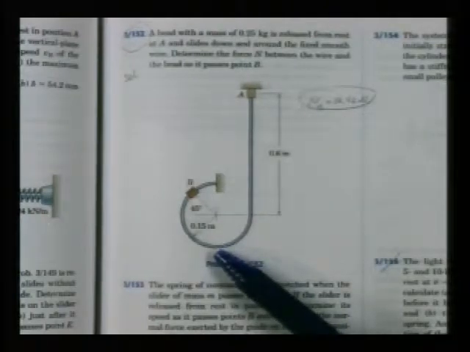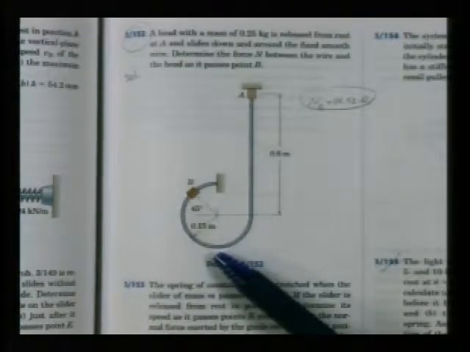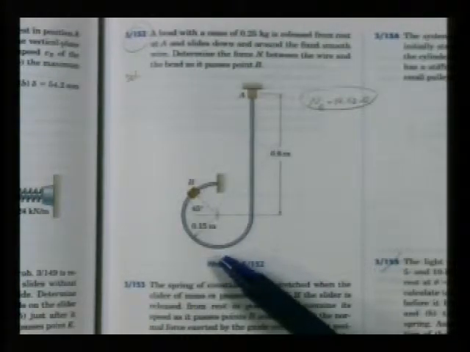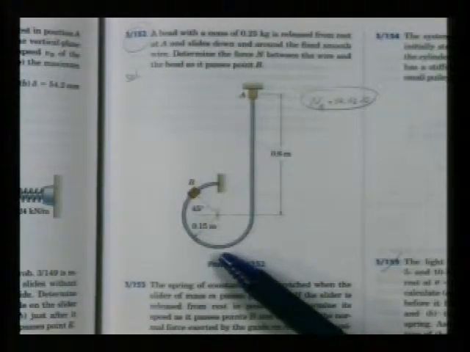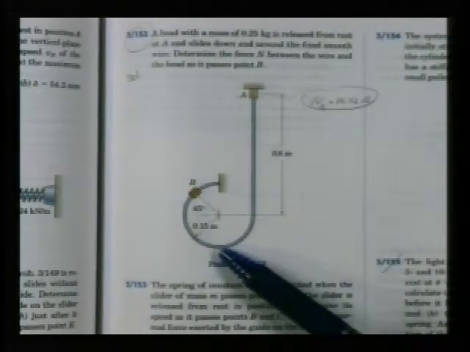It's given up all of its gravitational potential, so it's going fastest there. And what direction is it going? Sideways, to the left. So it's changed its direction from vertical to horizontal, and it's going its fastest right there.